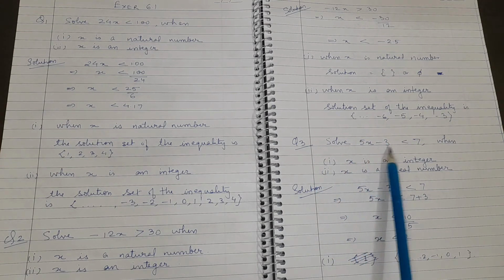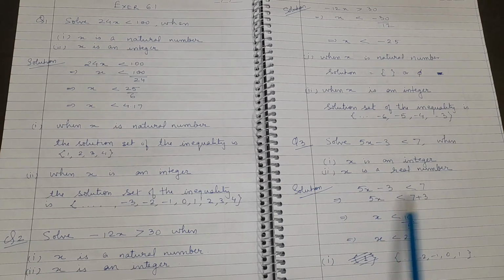Next question, 5x minus 3 is less than 7. So 5x is less than 7 plus 3, x less than 10 upon 5. So x is less than 2. Now if x is an integer, the values can be less than 2. That means 1, 0. 2 is not included, 2 is excluded. So 1, 0, -1, -2, and so on.